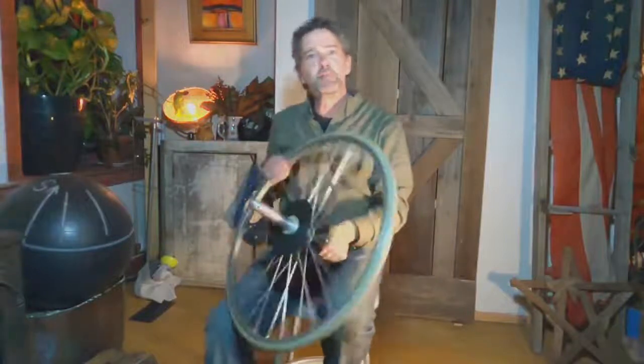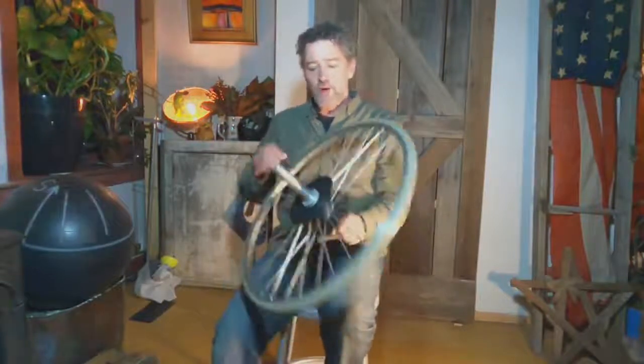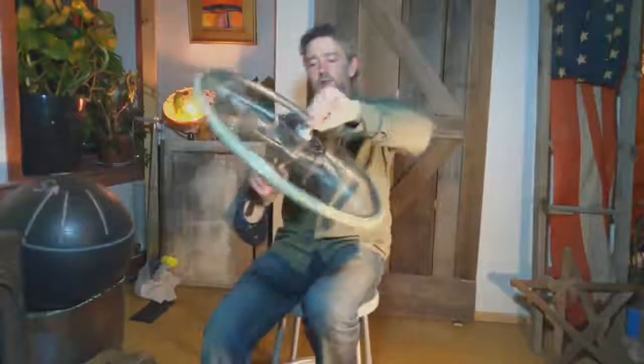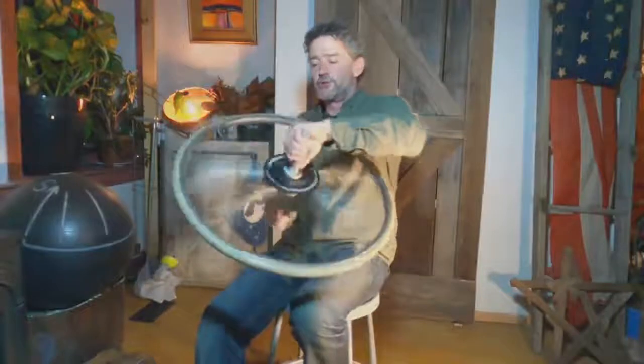Isn't that amazing? These rotating objects are just remarkable to handle, and remarkable to feel the counter reaction when you exert a torque.